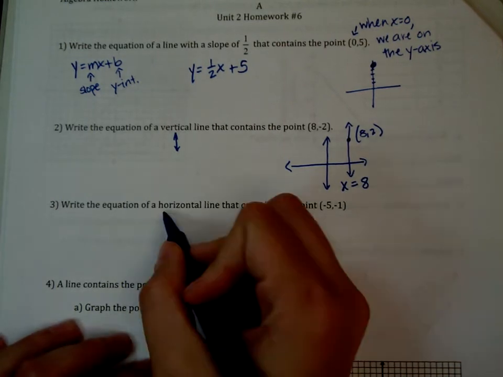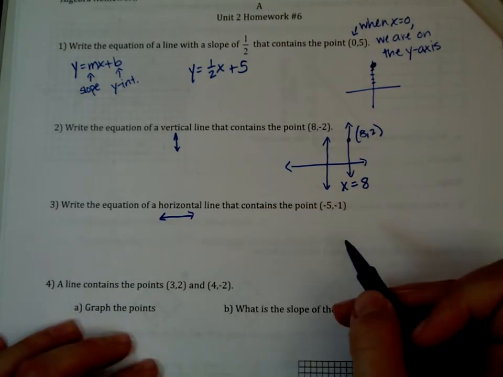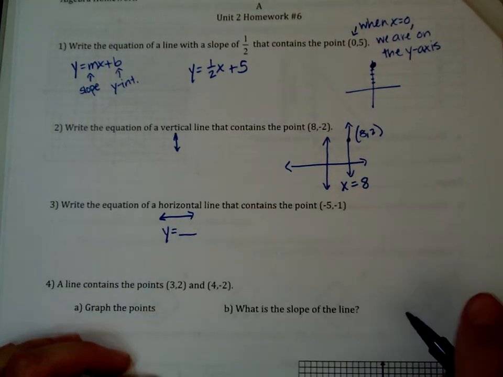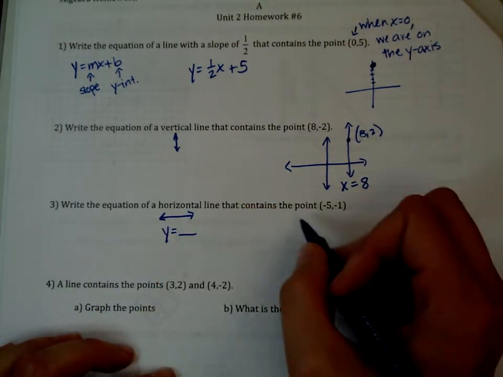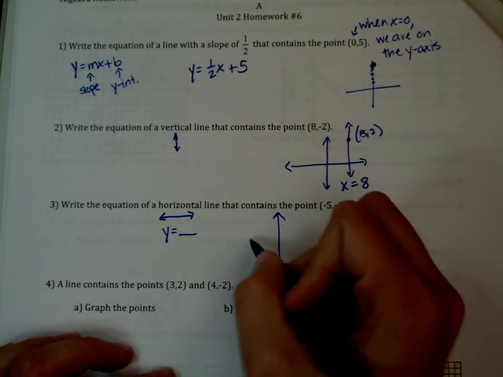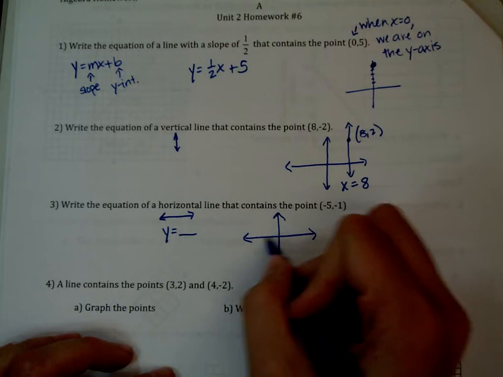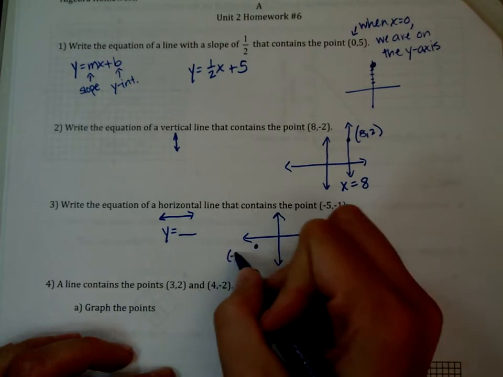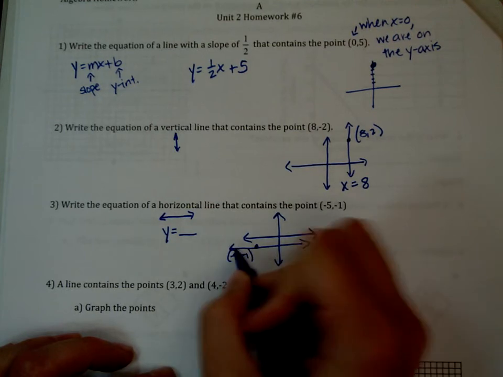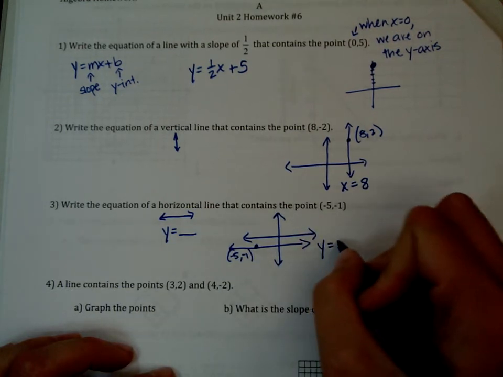And then a horizontal line is going the other way. So a horizontal line is always going to be of the form y = something. So the point (-5, -1) is, let's see, right about there. A horizontal line would go like that through the point. So this would be the line y = -1.